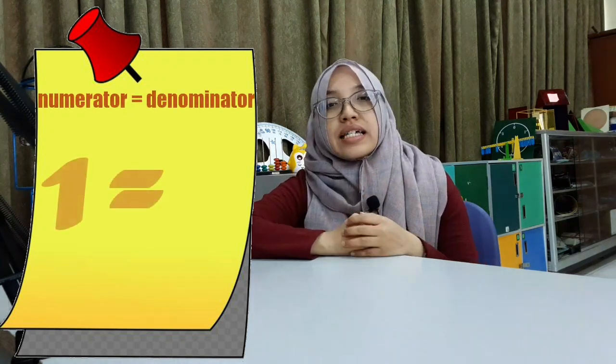Example, 1 can be equal to 2/2. It can also be equal to 3/3, 4/4, 5/5, or even 10 out of 10, 20 out of 20, 100 out of 100. It is up to you as long as the numerator equals the number in the denominator. Remember, the number in the numerator is always equal to the number in the denominator to make one whole.